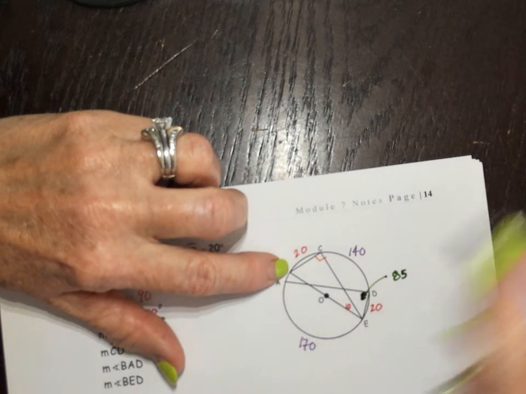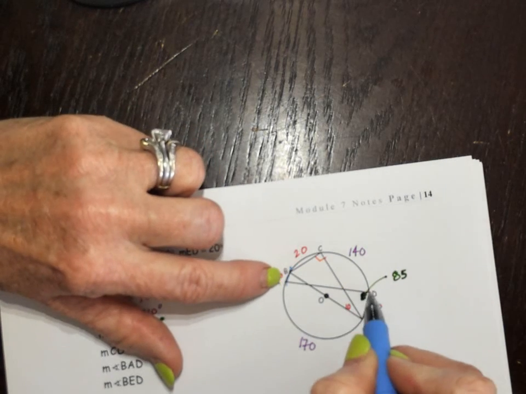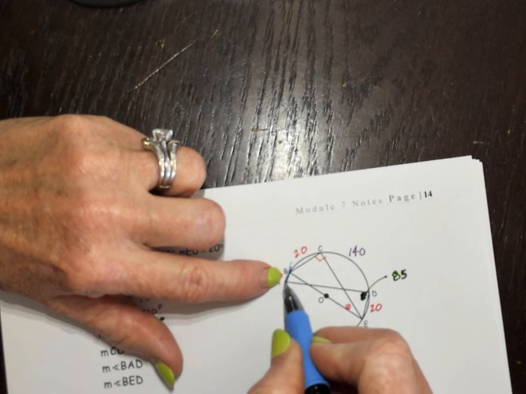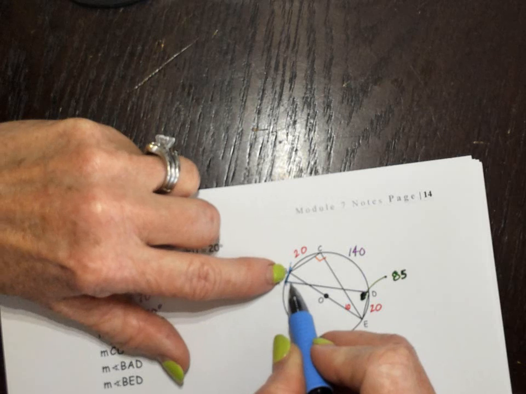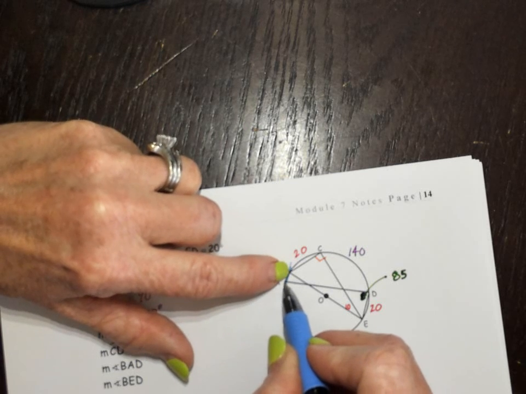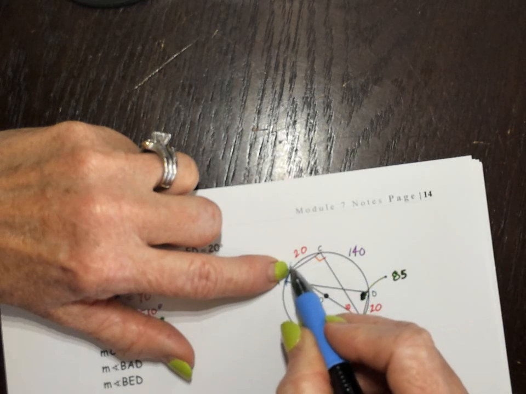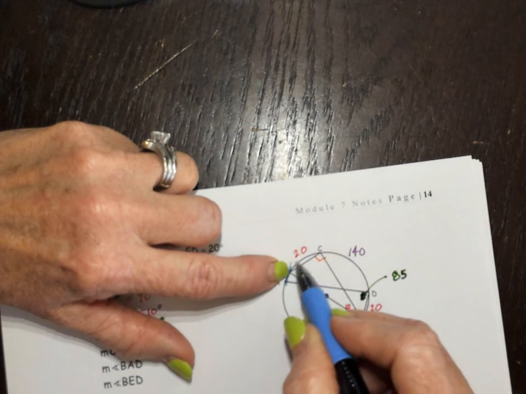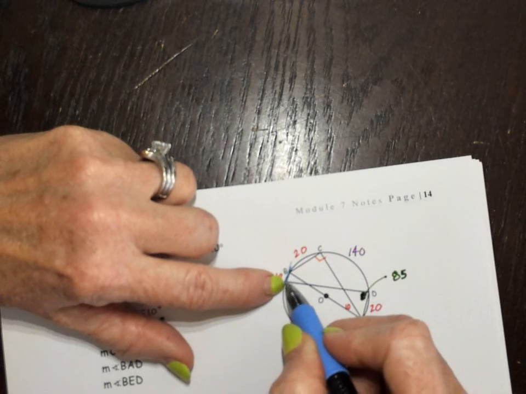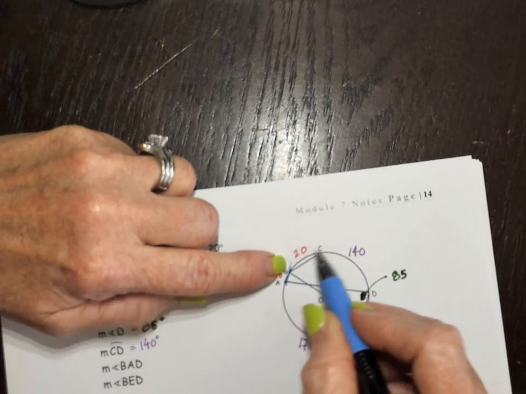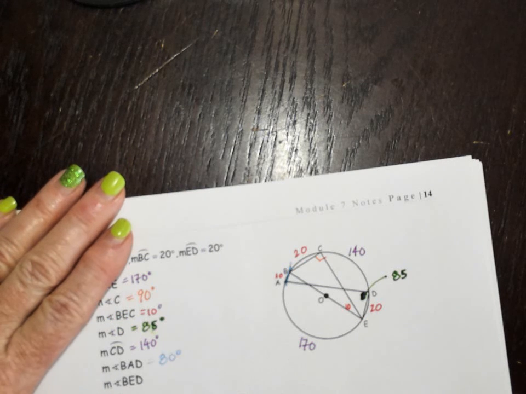Let me find another pen. BAD. If I draw it in there, it's an inscribed angle, and sides hit right here at B and would also hit here at D. So its intercepted arc would be 20 and 140 together, which would be 160. And then we have an inscribed angle, so we'll need half of that 160, which is 80.